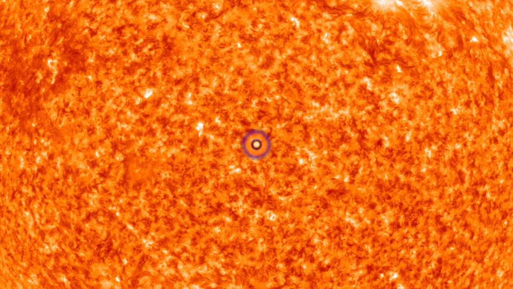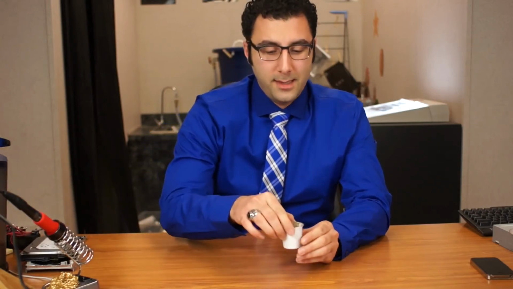If 1 bit was the equivalent of an atom, we would have about 9.7 million terabytes worth of data in a single grain of sand.